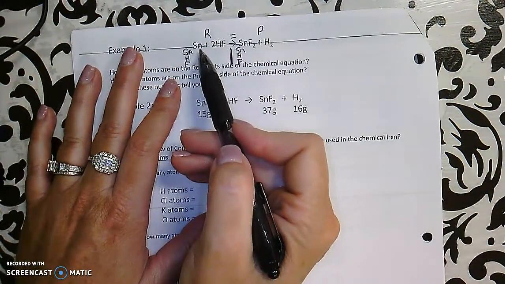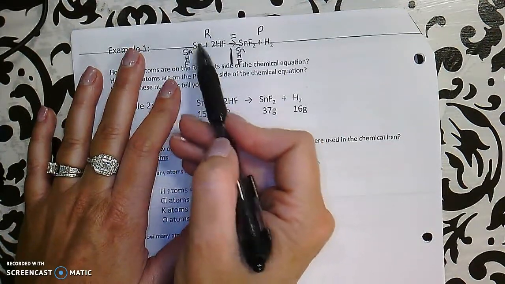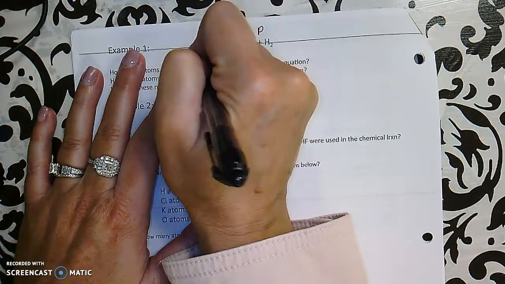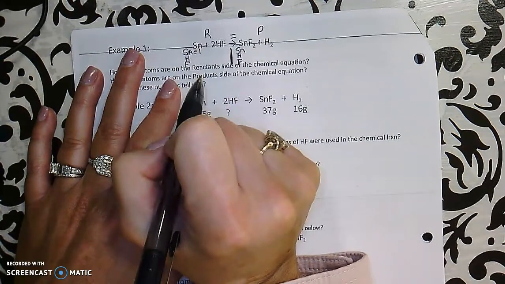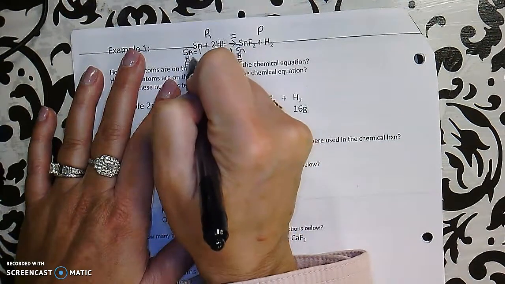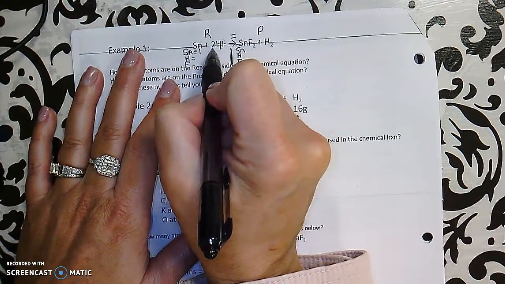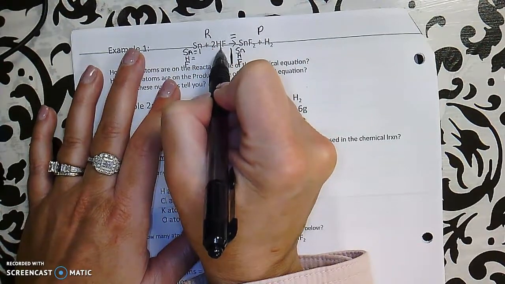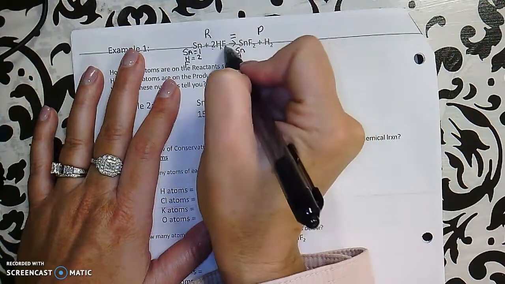Using a skill that we learned in Unit 9, how many tins do we have on the reactant side? We have 1. There's an understood 1 here, and there's a coefficient of 1. How many hydrogens do we have? Remember, there's an understood 1 there, but there's a big coefficient of 2 that we multiply that 1 by, so we have 2 hydrogens. And how many fluorines?